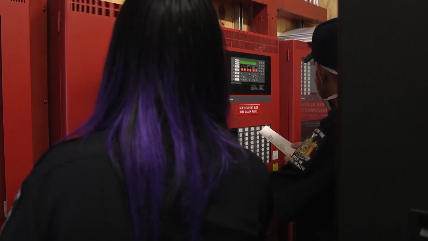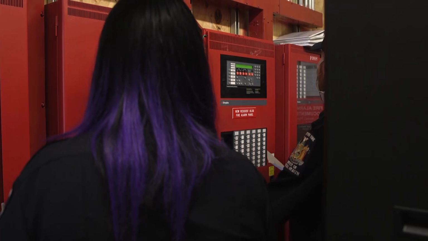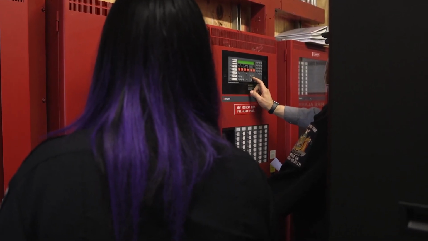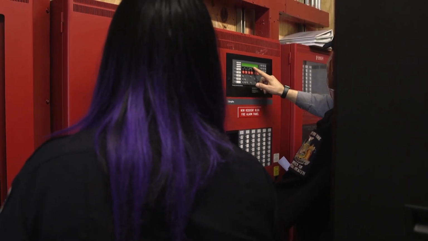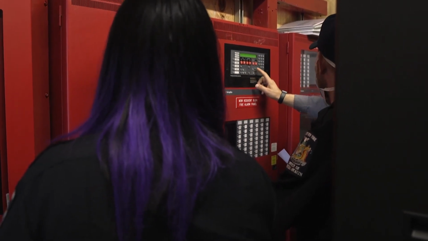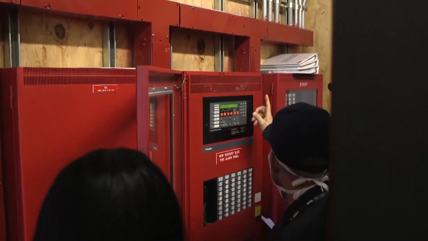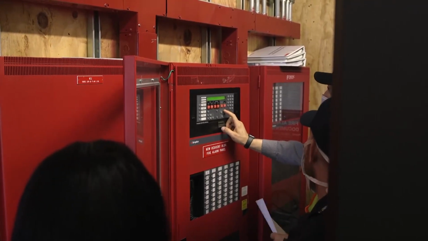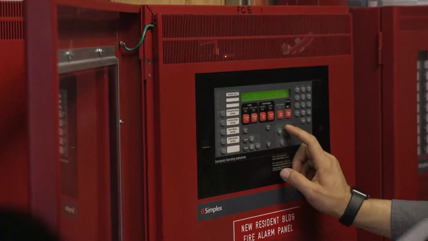All right, so over here we can also check the history. We go to menu, scroll down, and you've got historical trouble log or alarm log. You press enter, go to previous, and you can check what the previous alarm was.